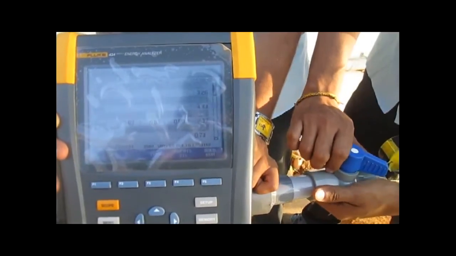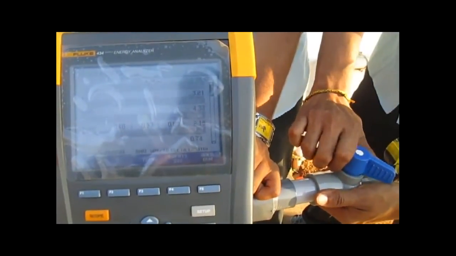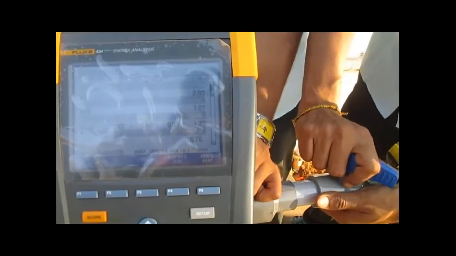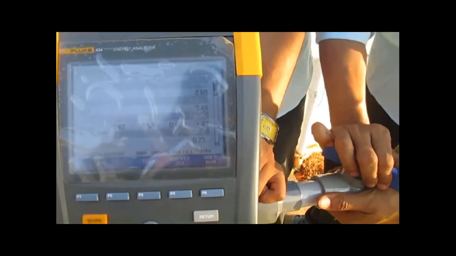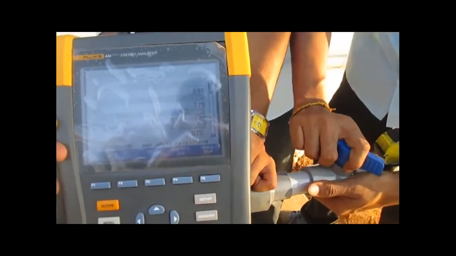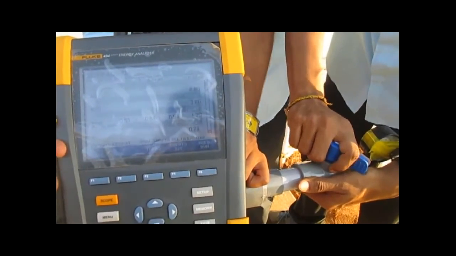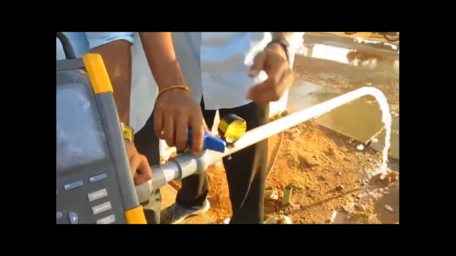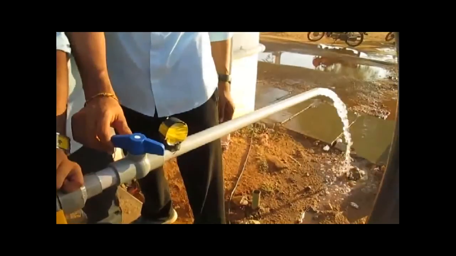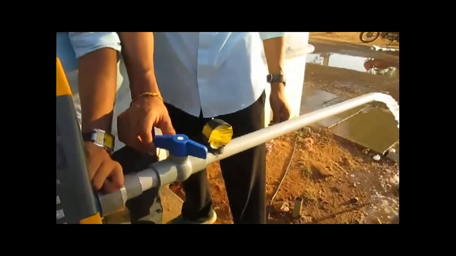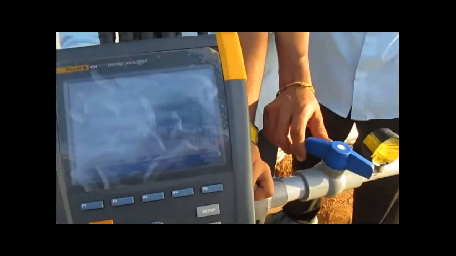Please watch, the flow is 100%. Now the power consumed by the motor is, let's wait for the power quality analyzer. Now it is on the screen. Please watch, the power consumed by the motor is 3.56 to 3.61 kilowatt.